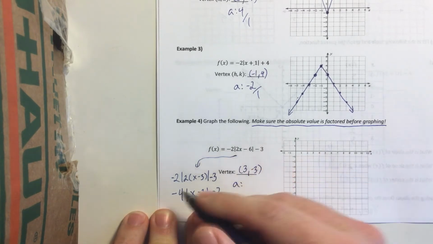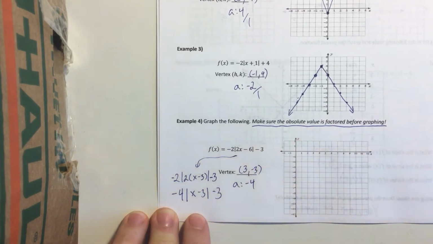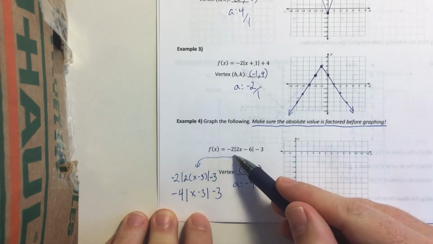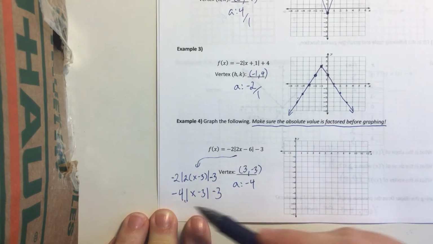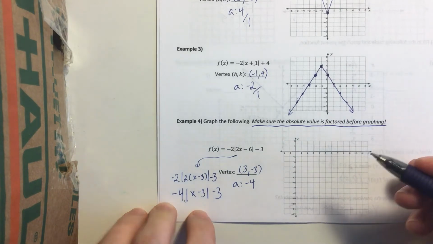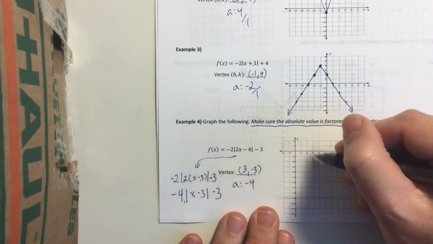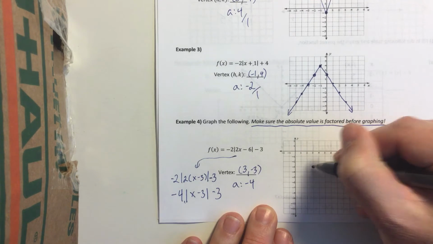Our a value is negative 4. That's the number on the outside of the absolute value. Don't say negative 2. We want to take the a value that we get after we factor. All right. So if we plot our vertex 3, negative 3, we get a point right here.